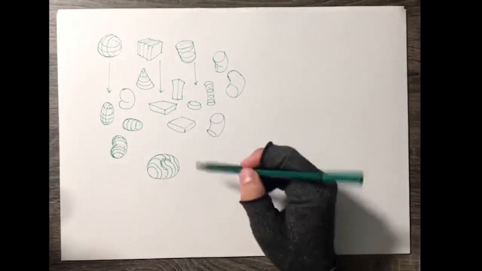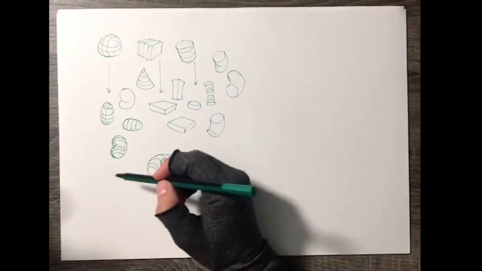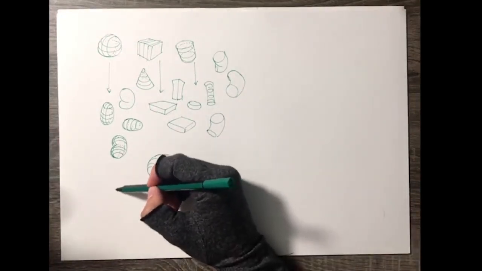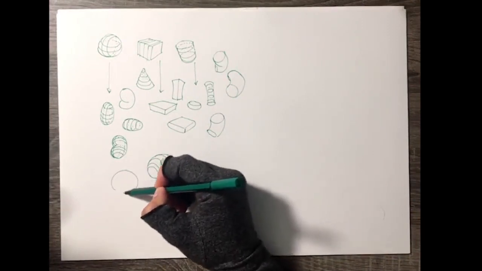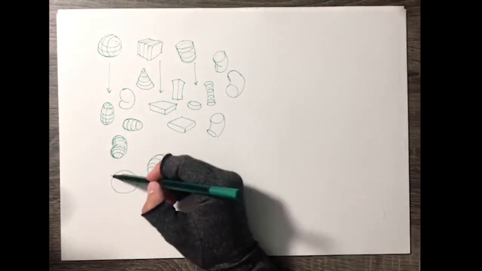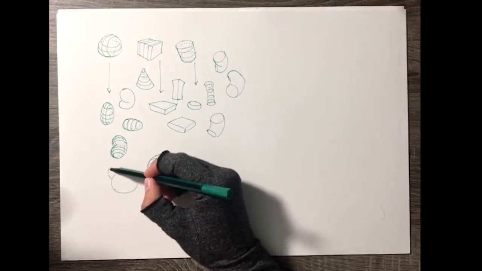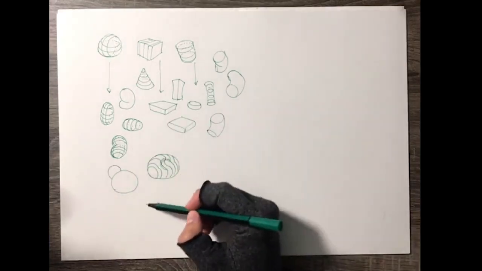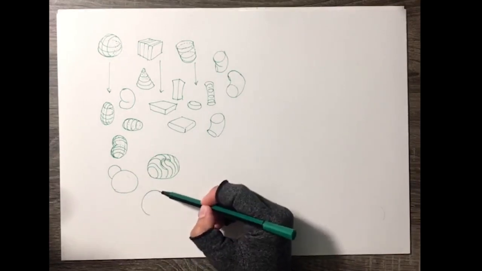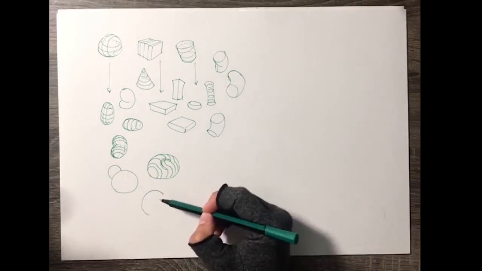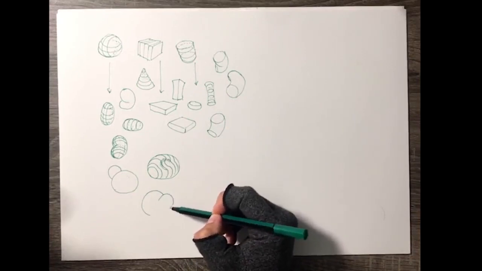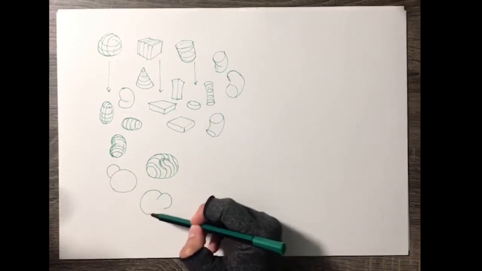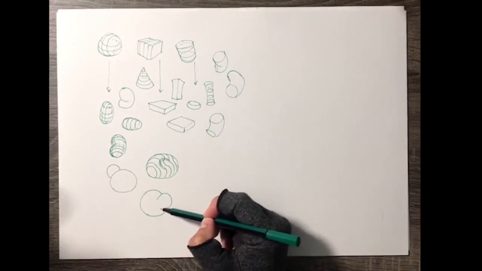Okay, we could also add a sphere to that sphere. So I'm going to do this on the back like this, but we could also do it on the front, which we would need to consider our lines like this, something like that.